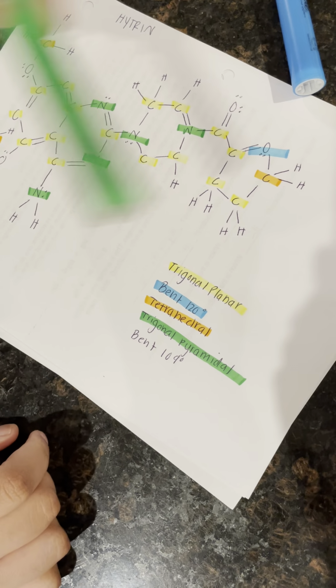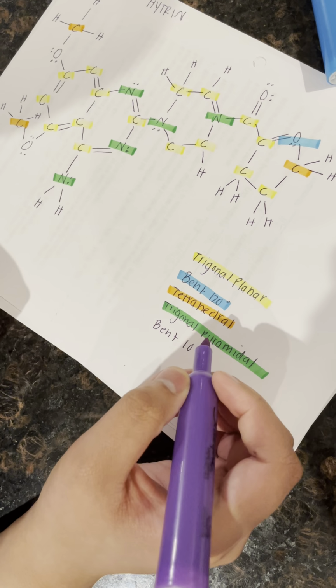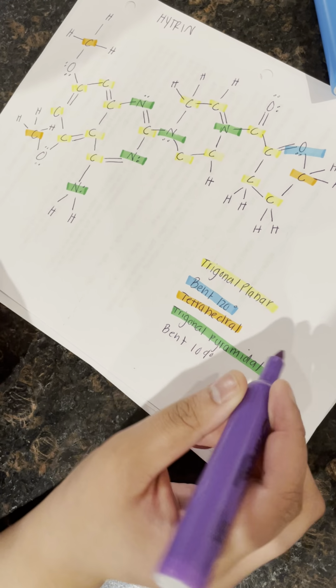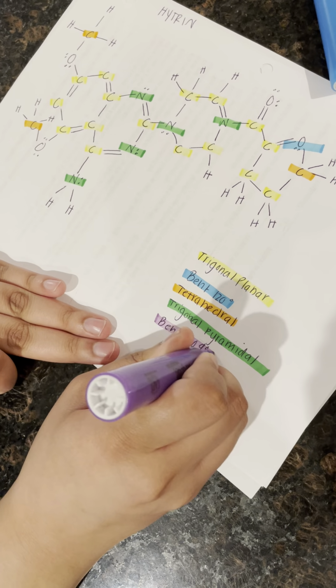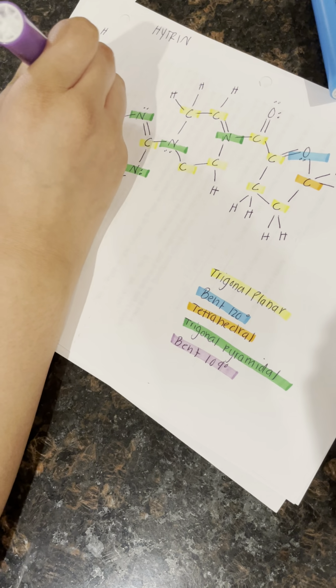Lastly, we have bent 109, which we're gonna do in purple. And then for bent at 109, that's just 2 lone pairs with 2 elements attached. We have this oxygen, and we have that oxygen.